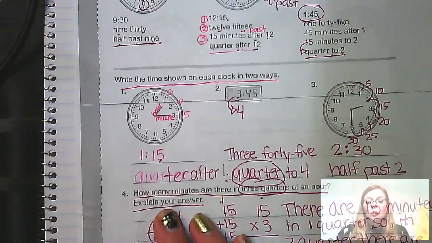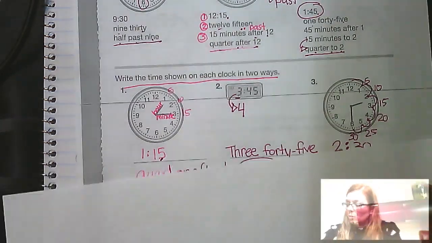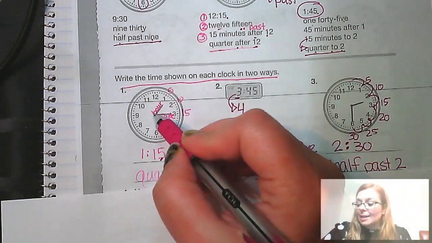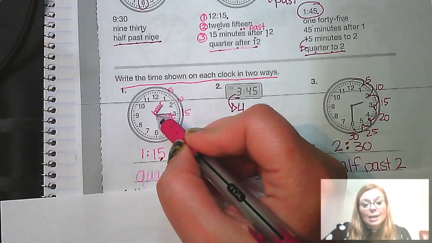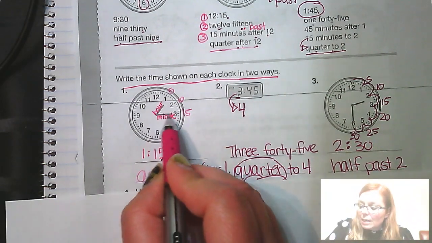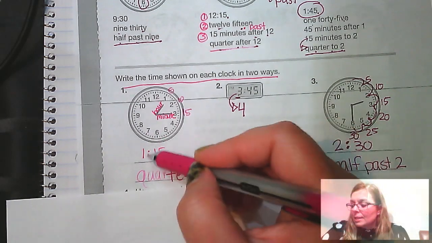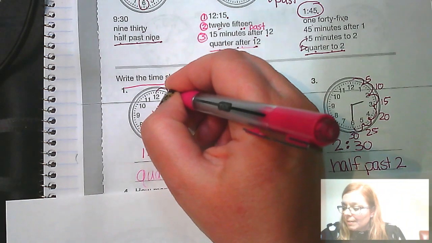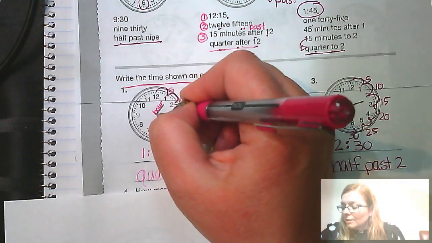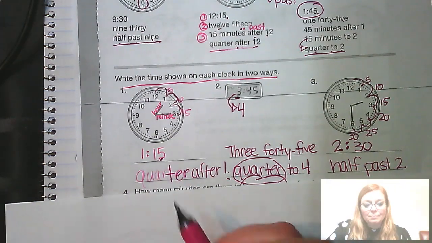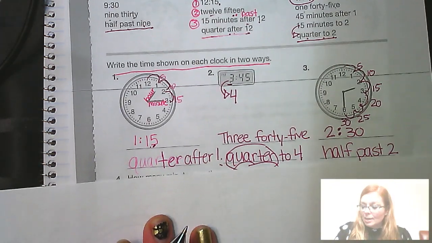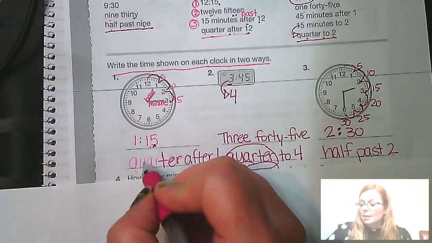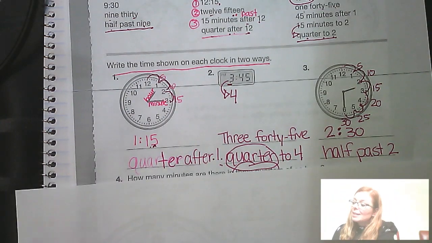This is telling you to write it in different forms, in different ways. So the first one, remember I said the shorthand is the hour, longhand is the minute. It is 1, which goes to the hour, and if you count with me, 5, 10, 15, 1:15. Or you could say quarter after 1, because 15 minutes is quarter. Okay, let's go to the next one.